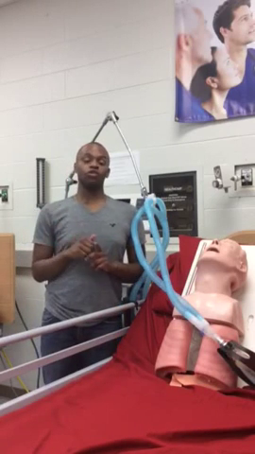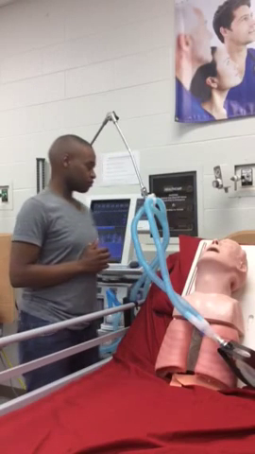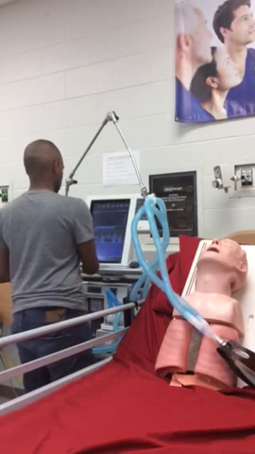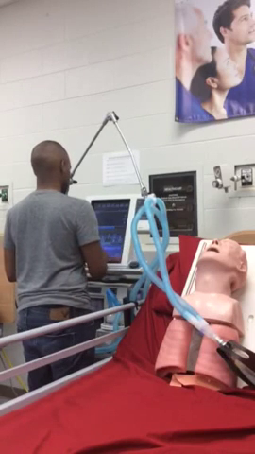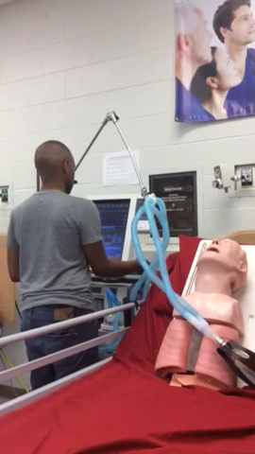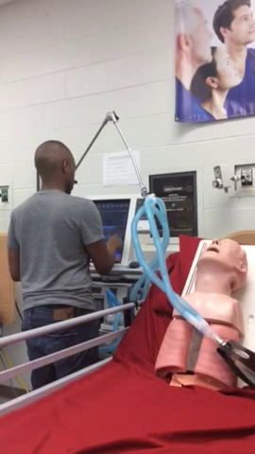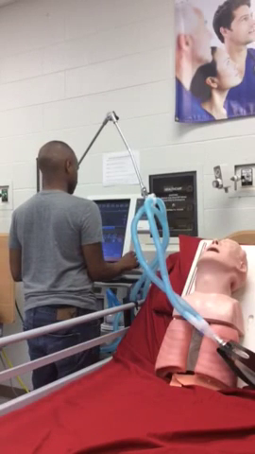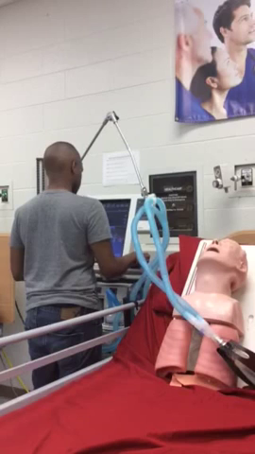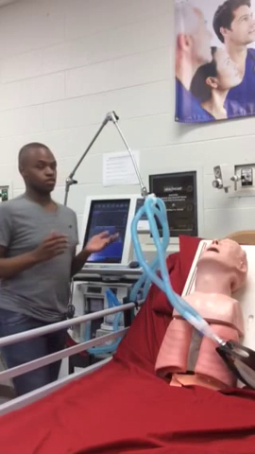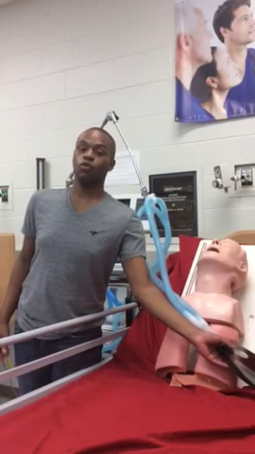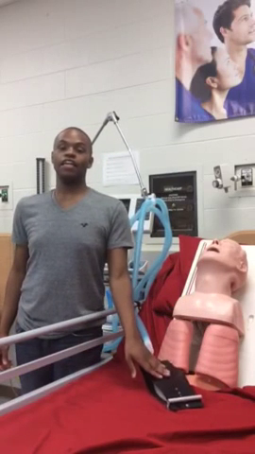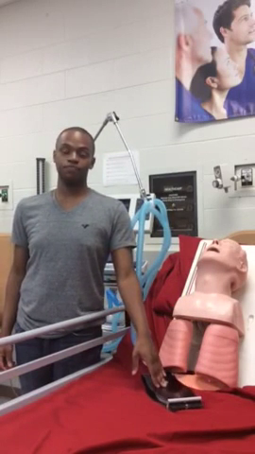We're going to flip her over to a totally spontaneous mode. Dr. Smith told me to put her in spontaneous pressure support, 5 PEEP, and 5 pressure support, FiO2 of 30. Alright, so we have her switched over now, and now she's going to be doing all the work herself. I can now get some numbers from her.